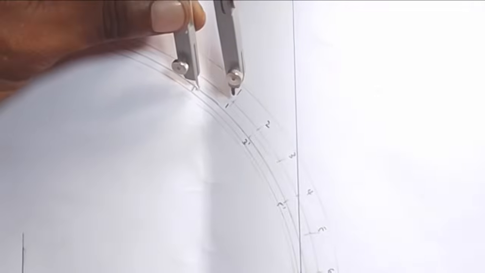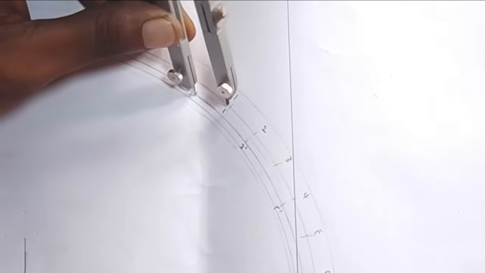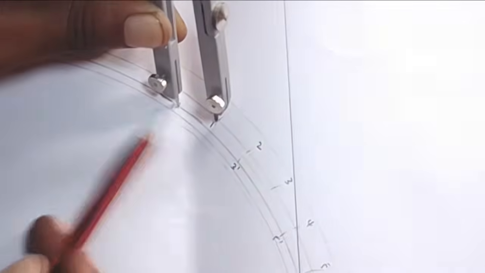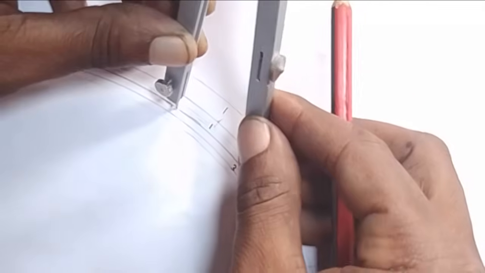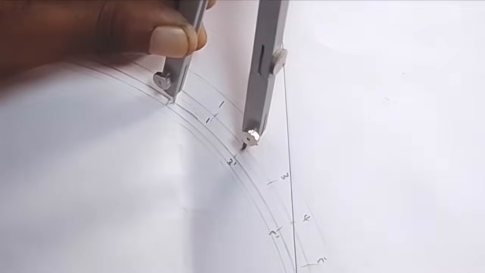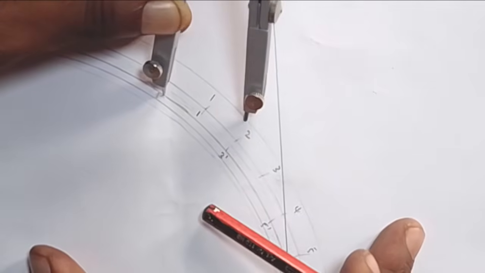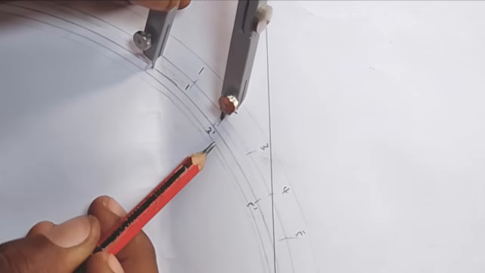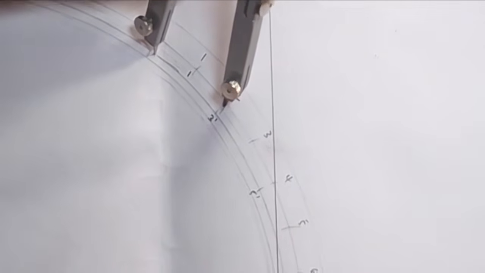Then stand on 1 prime again. This is the 1 prime at this particular point here, on the baseline. Stand on 1 prime. You see, with this thickness, double it so that it can reach number 2, the even number 2, like this. Then strike an arc that does not exceed this fillet line that we drew, this line that we drew from this point.